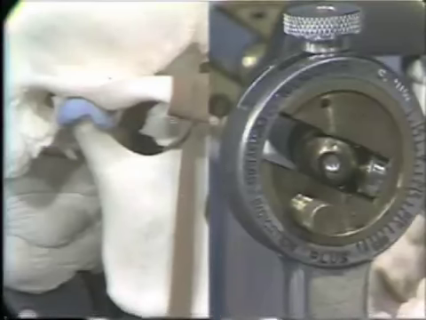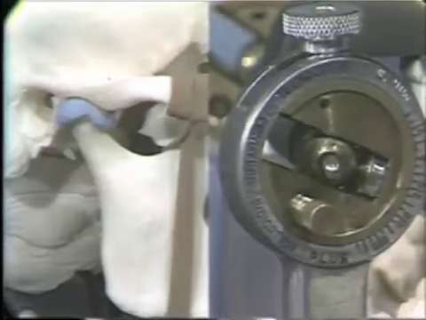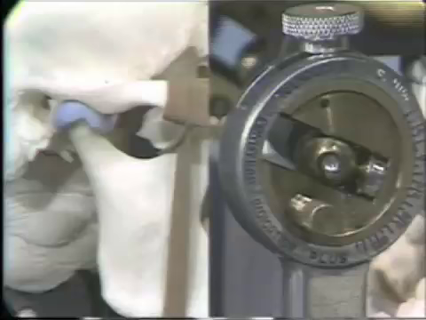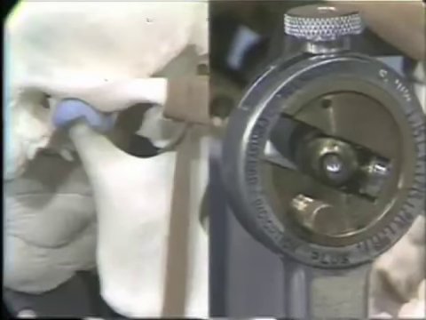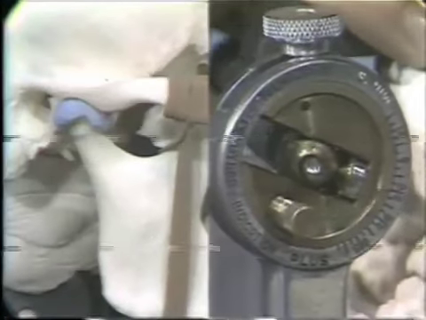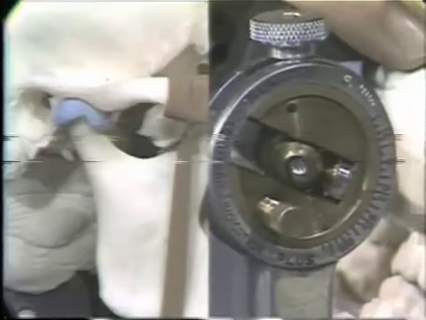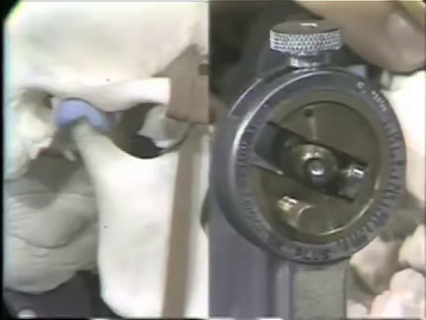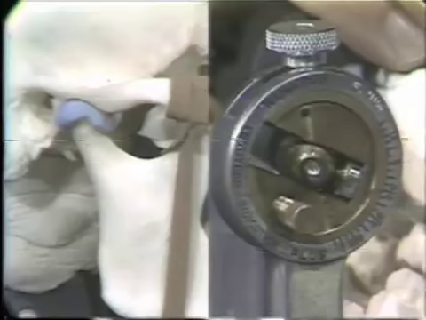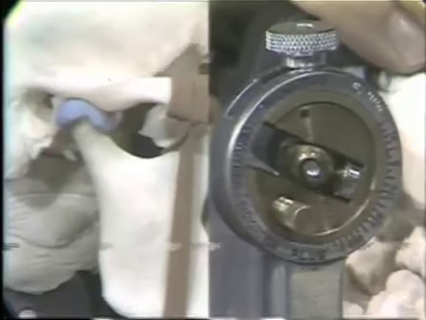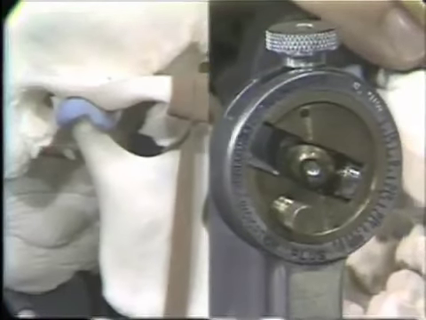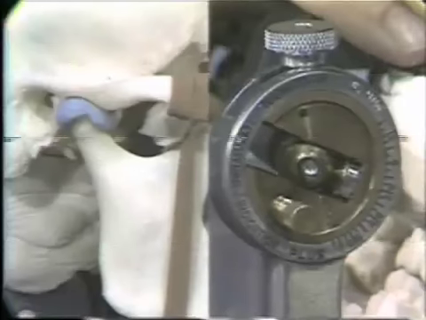Now I'm simulating the right working movement and the right condylar movement with the articulator and the skull. We see that there is only very slight rotation of the working condyle.